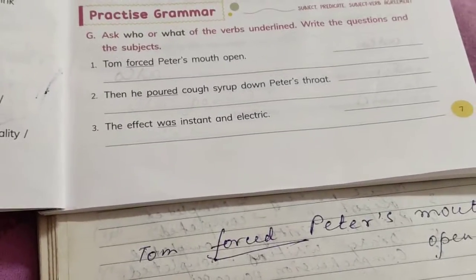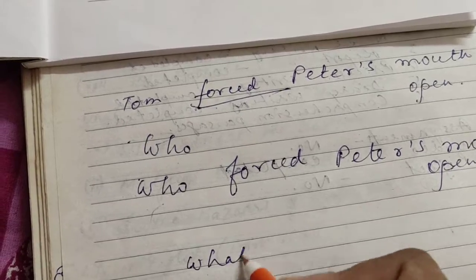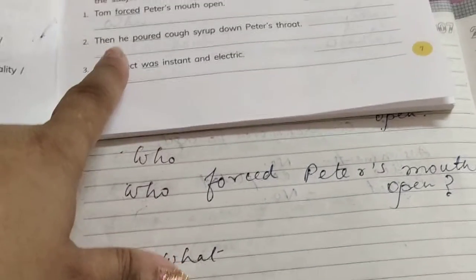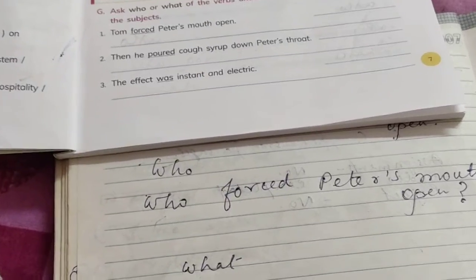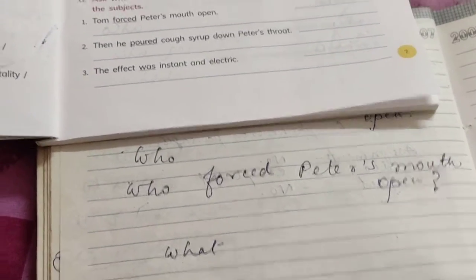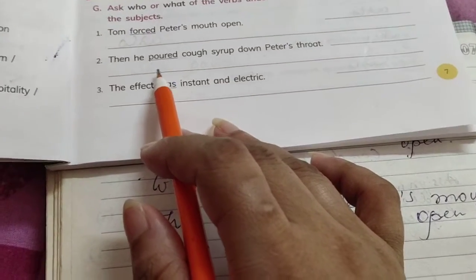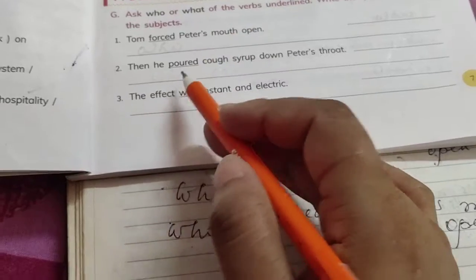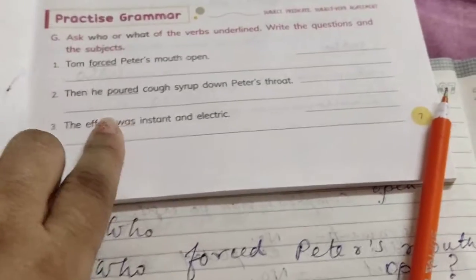See, if you start by what, then how do you have to make it? After that, you have to give a verb, an auxiliary verb, or helping verb. So what kind of verb will you give? Poured. This is the past tense. So you have to make the question in past tense, right? So how will you do it?